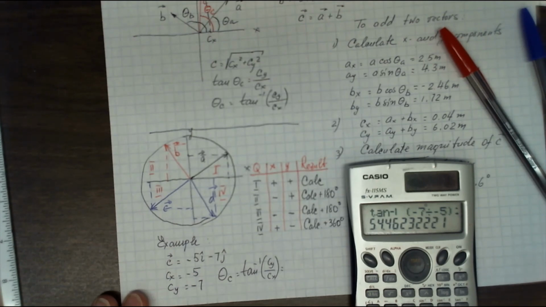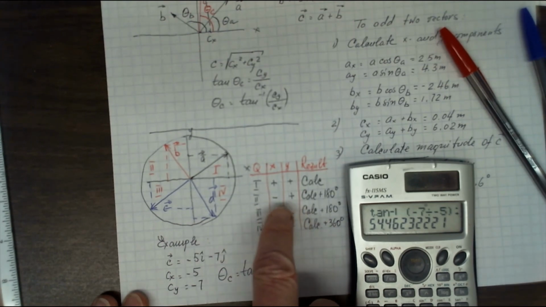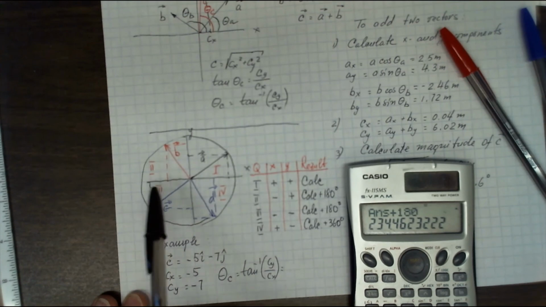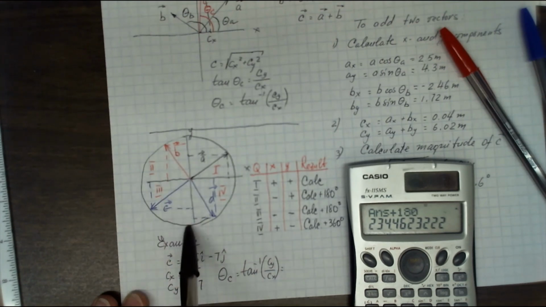Remember one more time, my vector is in the third quadrant, so I simply need to add 180 degrees. So 234, and third quadrant is from 180 to 270. Now my result is correct.